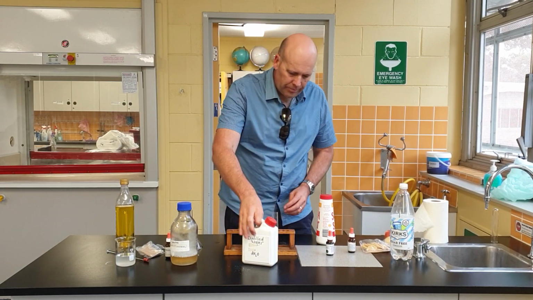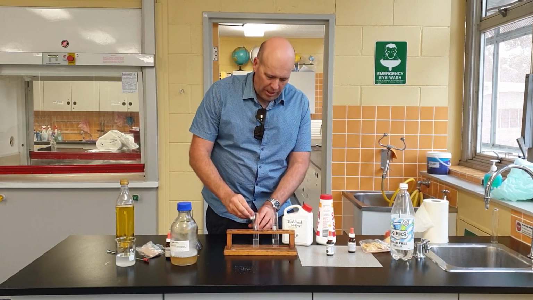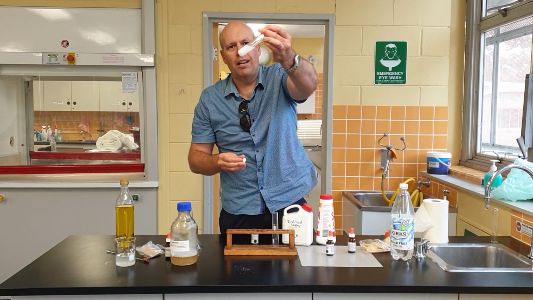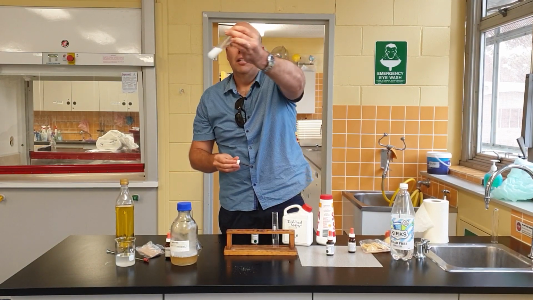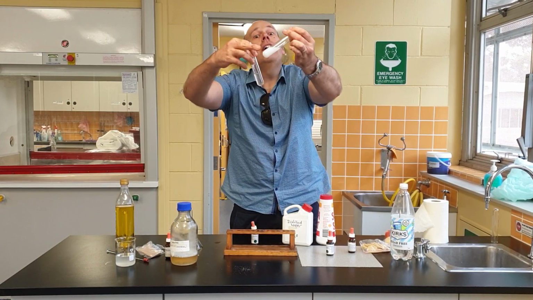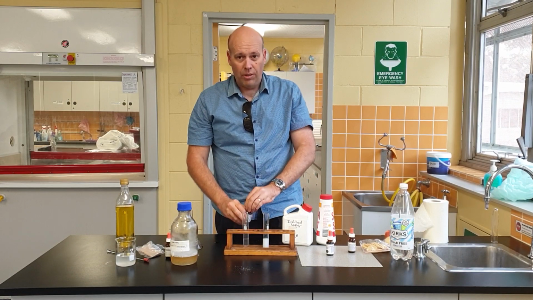So, still water. Here's my salt solution. I'm going to put the silver nitrate in, and here we go. Oh, look at that! Look how cloudy white that's gone. Compare that to the control. You can see there, cloudy white. So the silver nitrate has reacted with the salt.